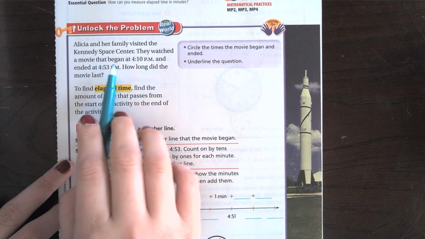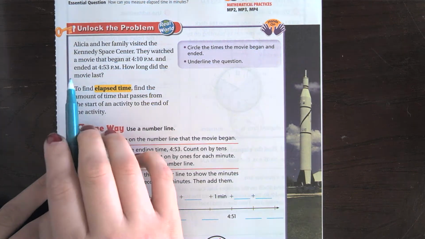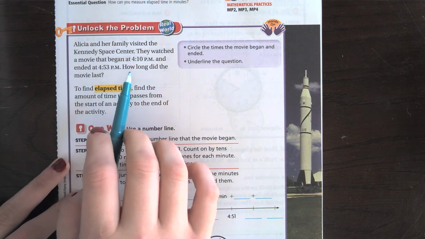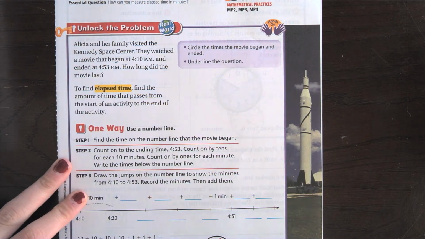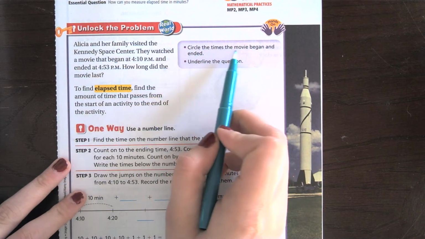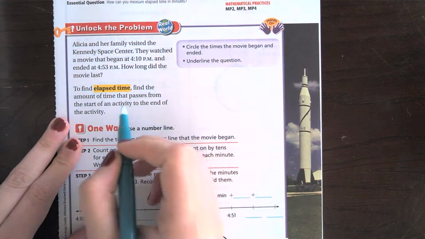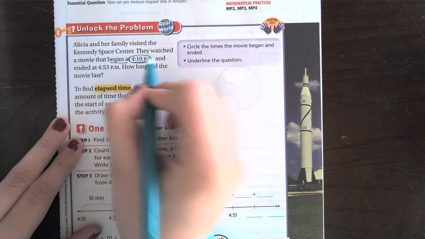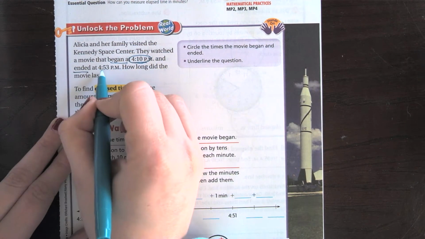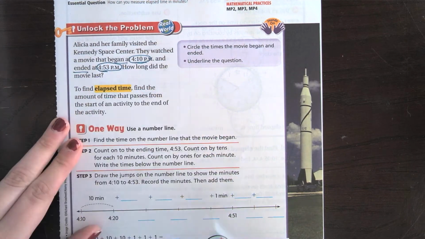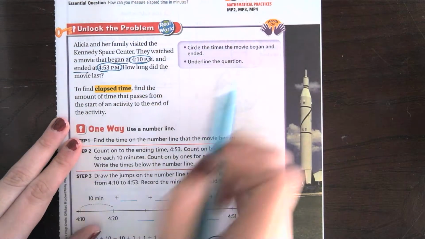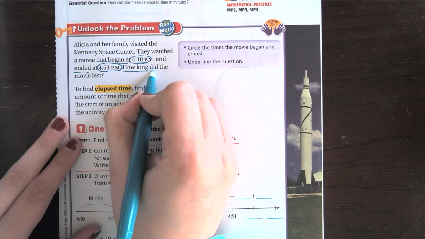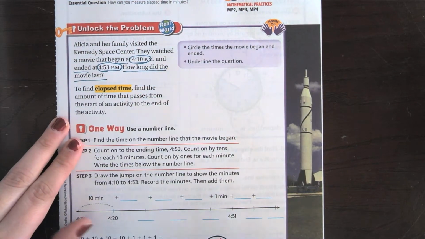They watched a movie that began at 4:10 p.m. and ended at 4:53 p.m. How long did the movie last? So, circle the times the movie began and ended. Well, it began at 4:10 p.m. and it ended at 4:53 p.m. Underline the question. My question is, how long did the movie last?